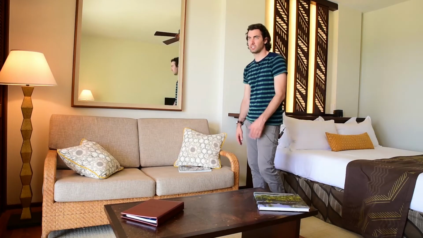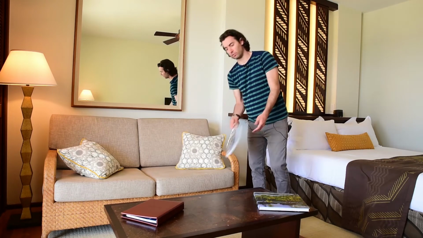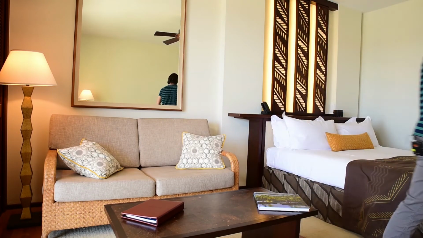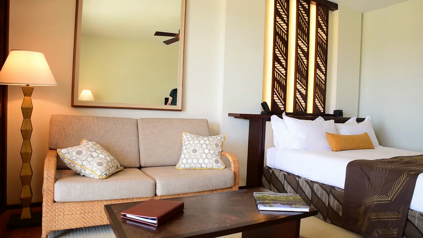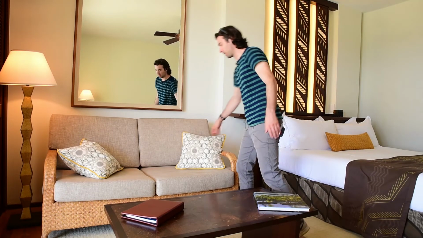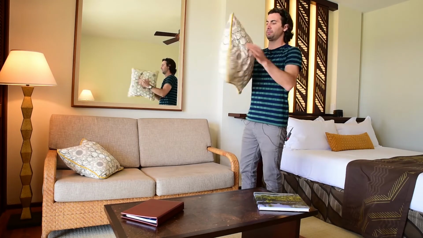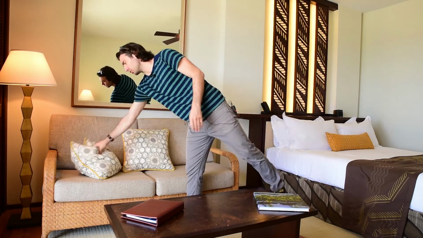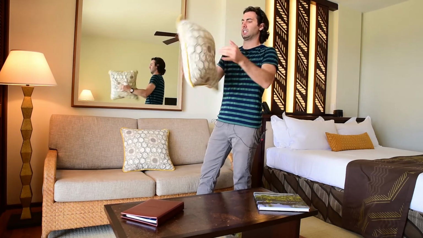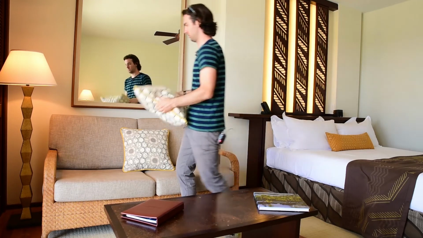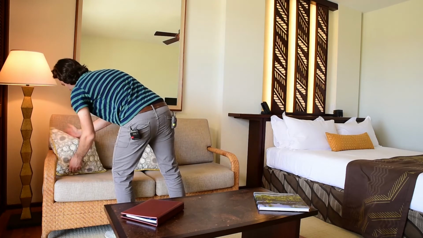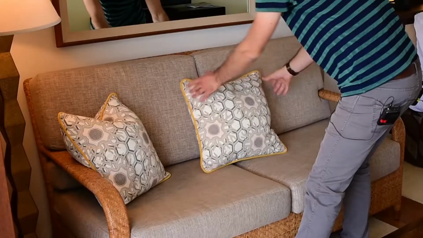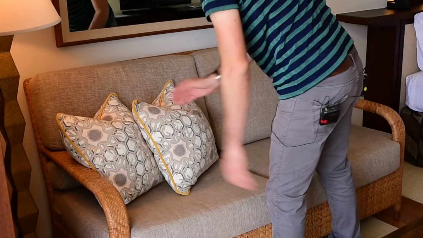All right, for the sofa, this is going to be pretty easy as well. I'm going to move this magazine. I'm going to hide this. And just like I did for the bed, I'm going to fluff up these pillows. Make them nice and puffy. Do the same thing down here. Get some life in them. I'm going to put them both on this end of the couch.